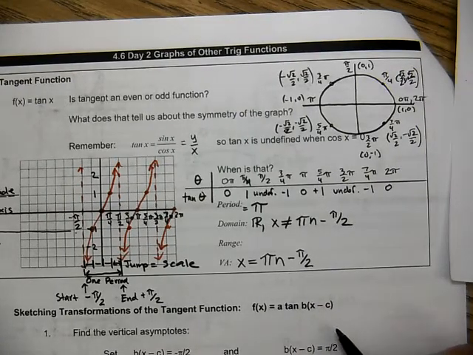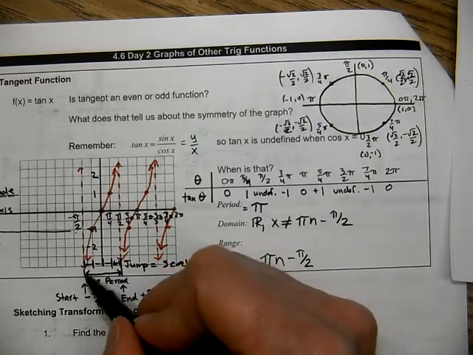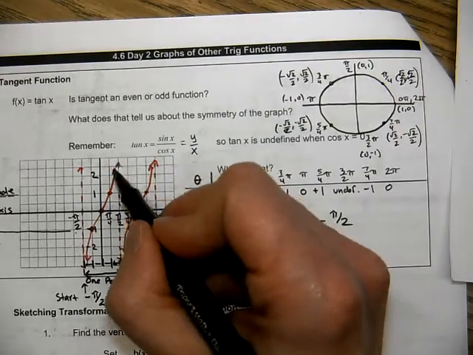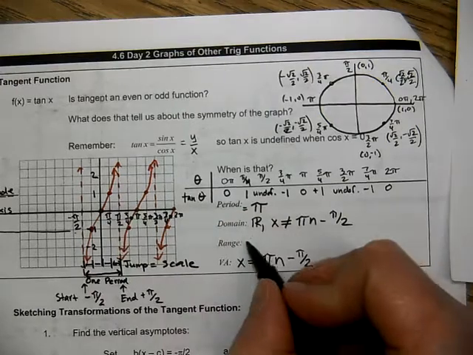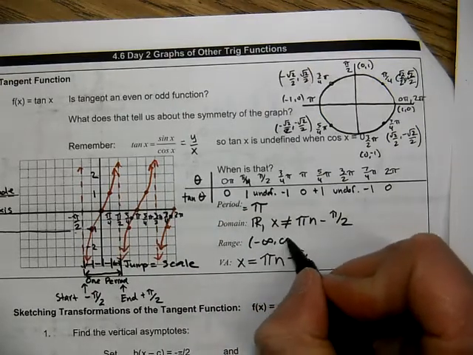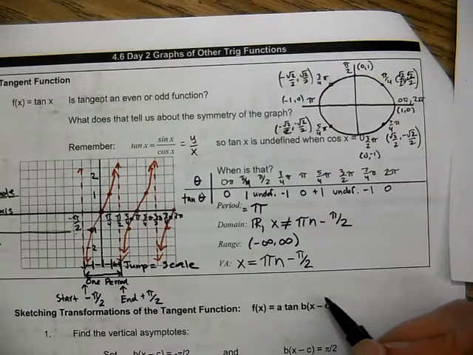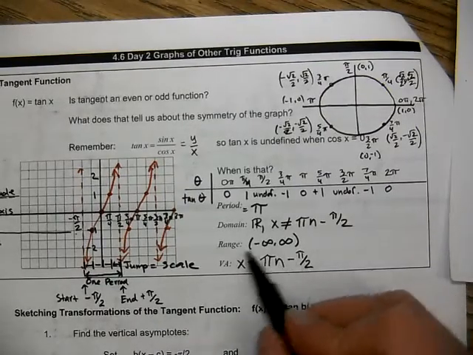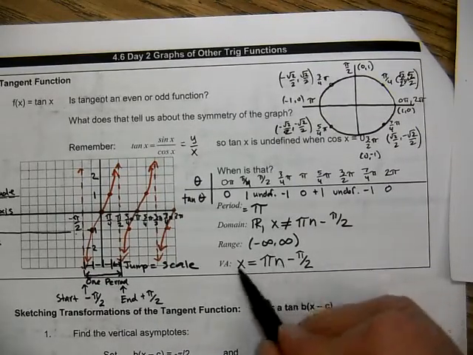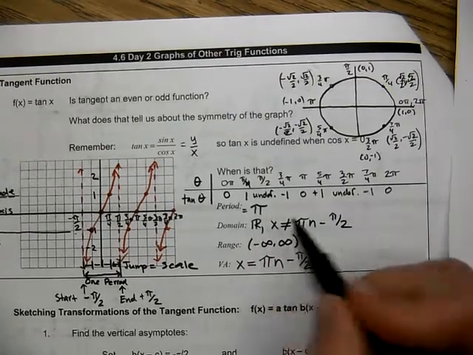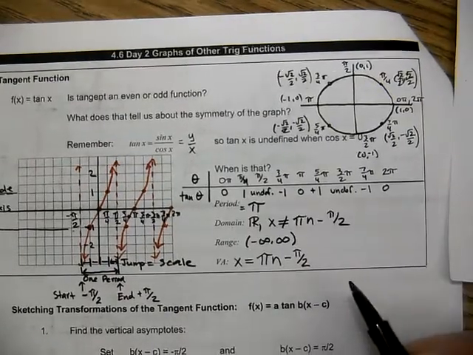And then the range is all of my outputs. Well, the arrows go down and the arrows go up. So up to positive infinity, down to negative infinity. So the range is all real numbers. There's interval notation for us. So we're going to be focusing on writing the equations of the vertical asymptotes on our graph. We won't focus so much on the domain and the range, but those are the basics.